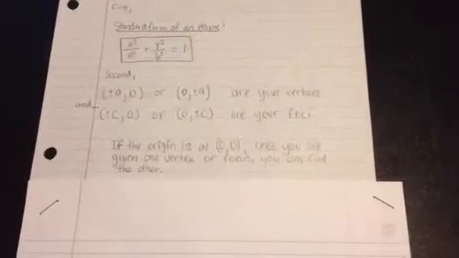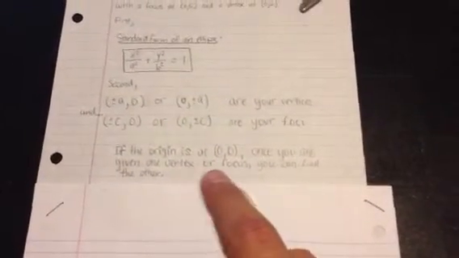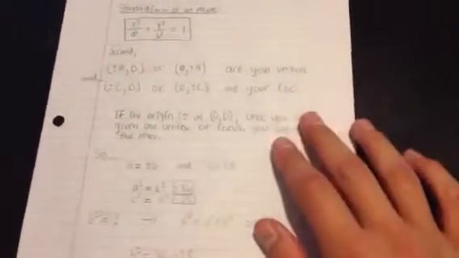And to summarize briefly what I just said, if your origin is at (0, 0), once you are given one vertex or one focus, you can find the other simply by putting a negative in front of it. So, whoopsie daisies, that wasn't supposed to happen. A little too much information all at once.